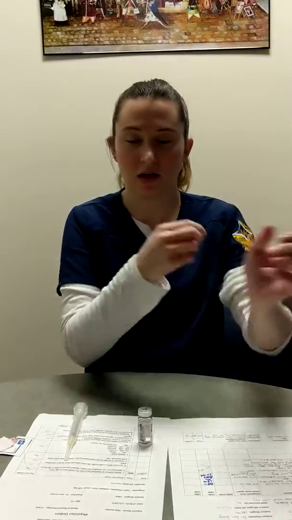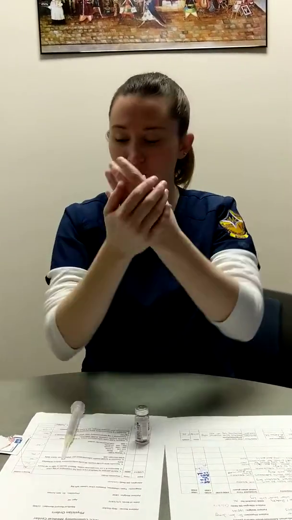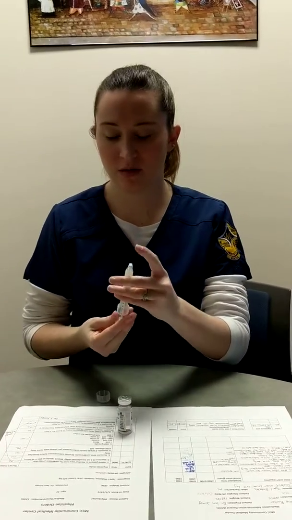We're going to have our TB syringe. We are going to wash our hands. And we're going to use a brand new alcohol swab, but we're using what we have. Clean off the top of our vial. Get our syringe ready.